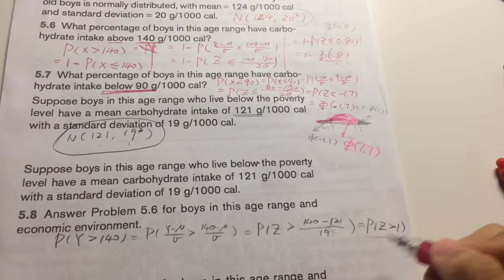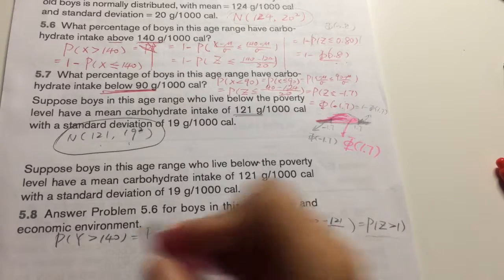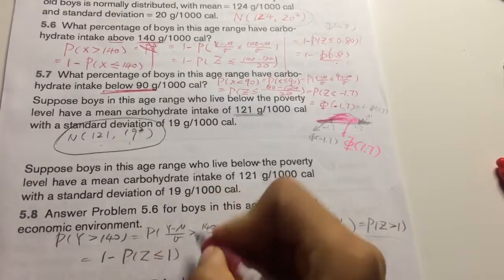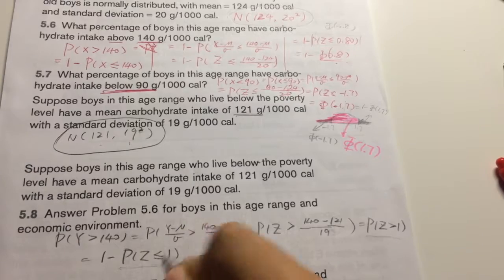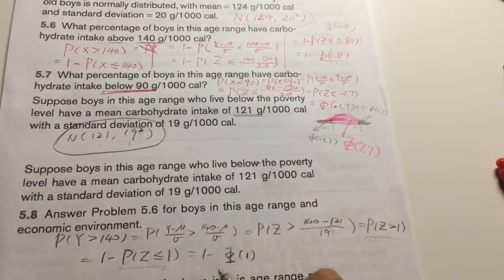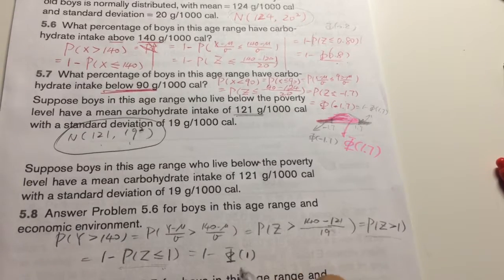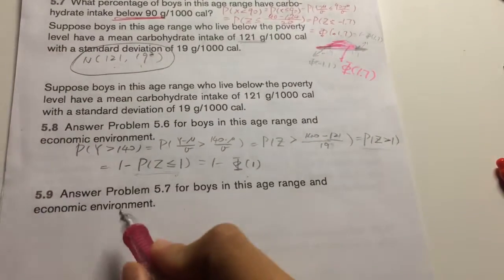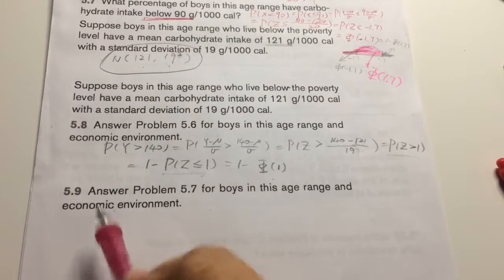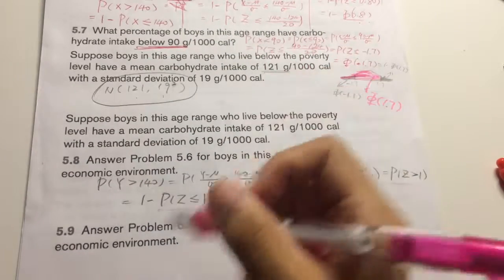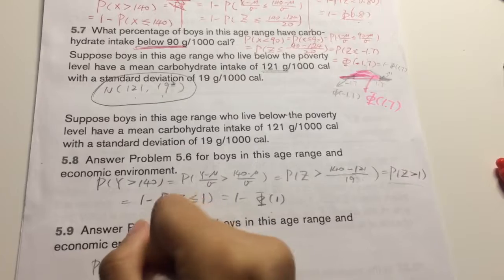Normally we just do something smaller, right? So what we are gonna do here is we change it to 1 minus P(Z smaller or equal than 1). So this thing we can replace with 1 minus phi of 1. Then you find this one in the table and you get it. The same thing happens to this question. You just change the mu and sigma for 5.7, right? So it's like P(Y smaller).